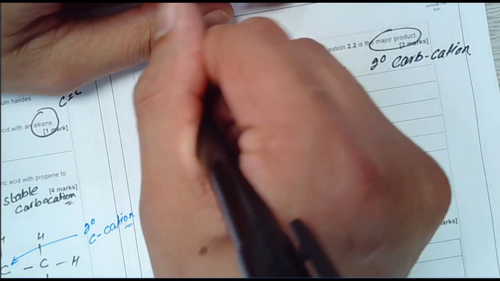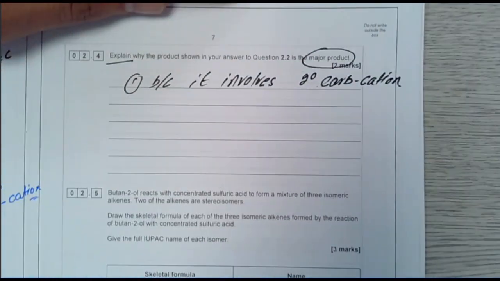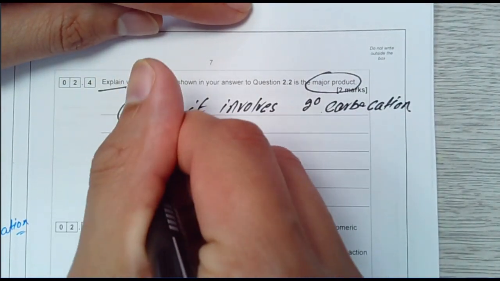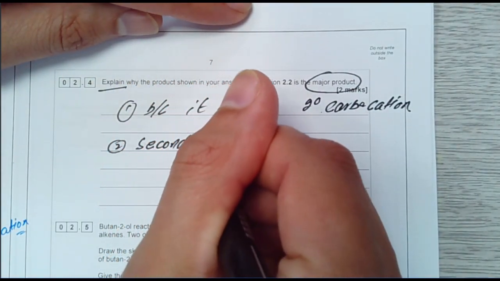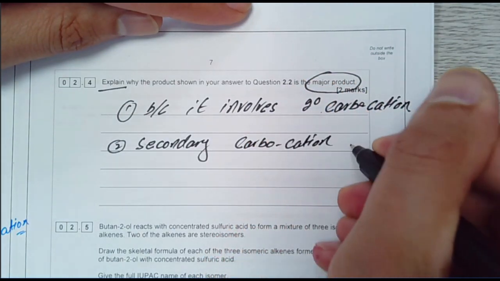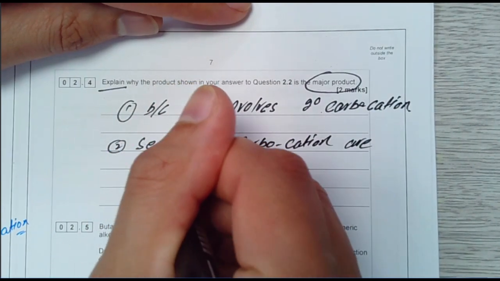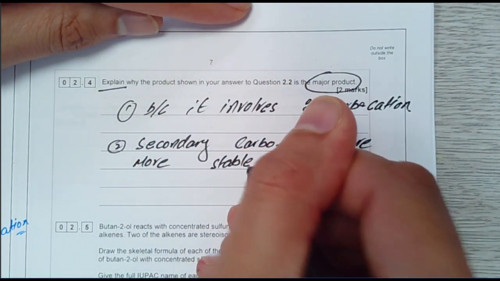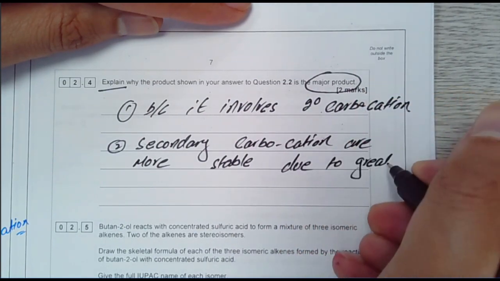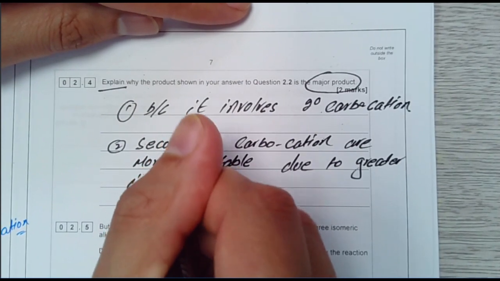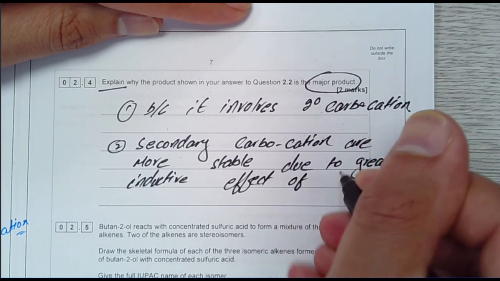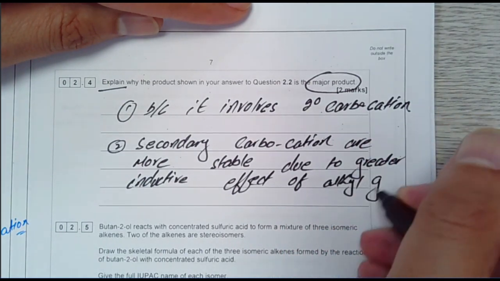Number 1, it does say explain, so I have to give a reason. Why is it that secondary carbocations are more stable? I'll say secondary carbocations are more stable. Why are they more stable? Due to the greater inductive effect of alkyl groups.